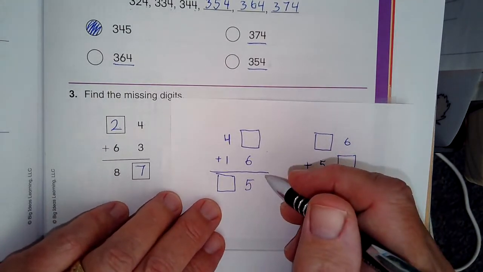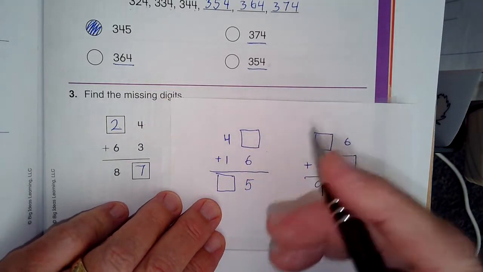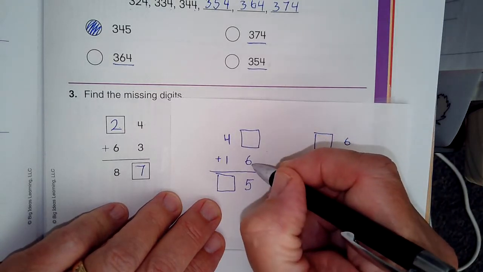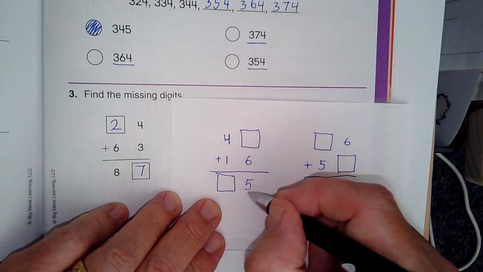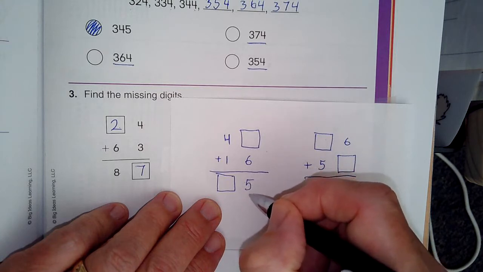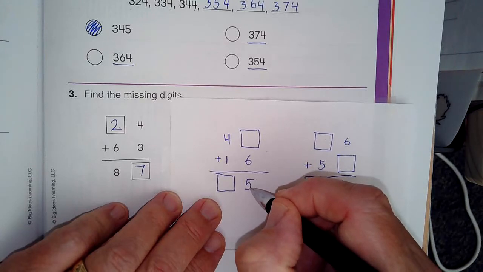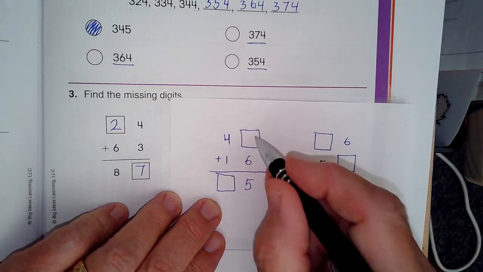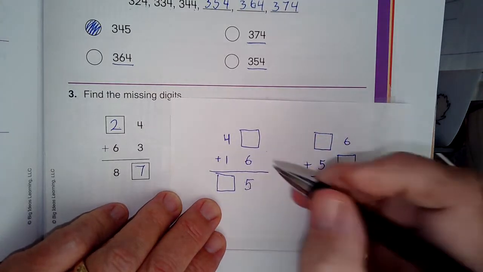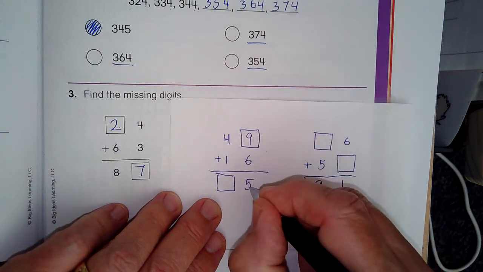Oh, I know. I need to start thinking about numbers that will end in 5. If I add a 6 to this, well, then it would be a 12. That doesn't end in 5. What if I add 7? That would be 13. That doesn't end in a 5. What about 8? That would be 14. How about 9? 9 plus 6 equals 15. That ends in a 5. So I'm going to put a 9 here. 9 plus 6 equals 15.